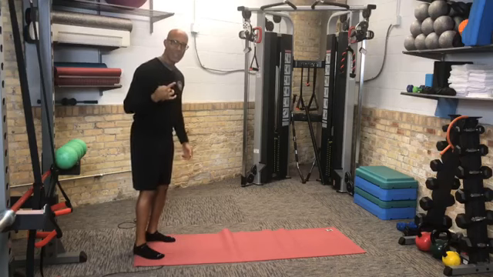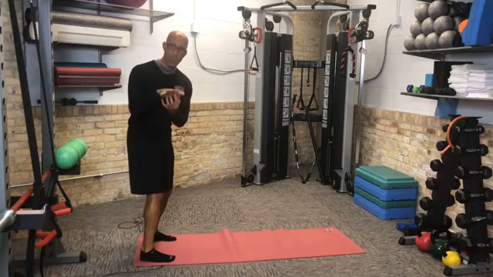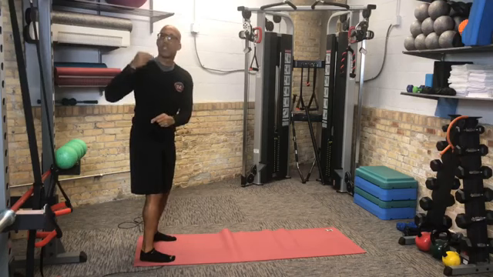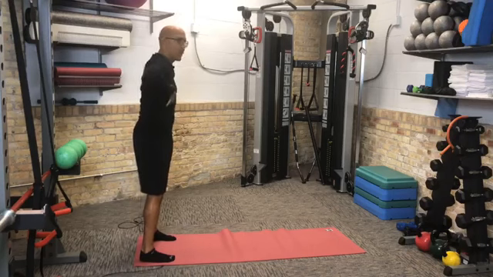Now, once you've done your release, you teach your client how to activate their feet appropriately. The foot tripod: big toe, small toe, heel. We don't have clients go into short foot unless they specifically need the short foot position. Next, long spine, ribcage stacked above the pelvis.